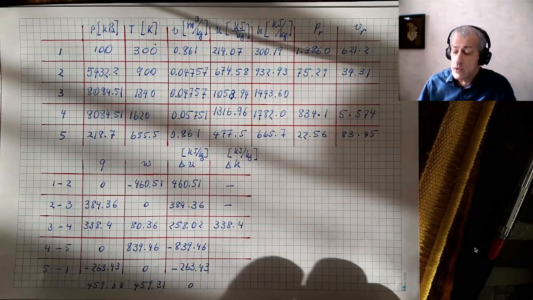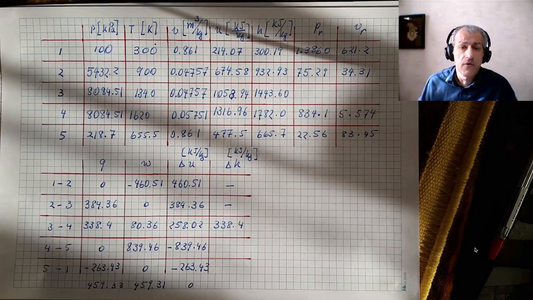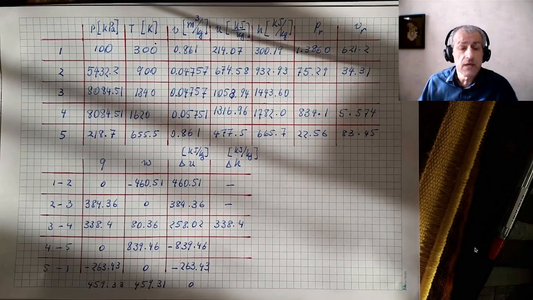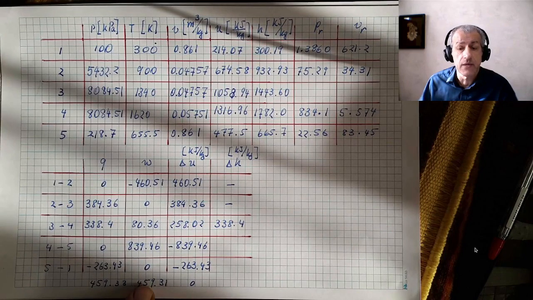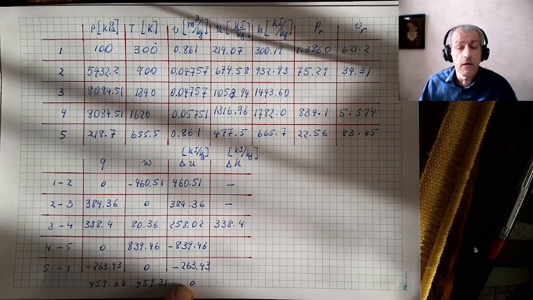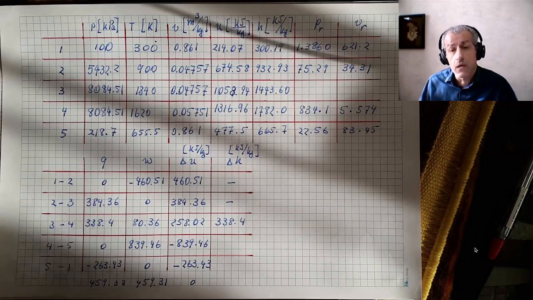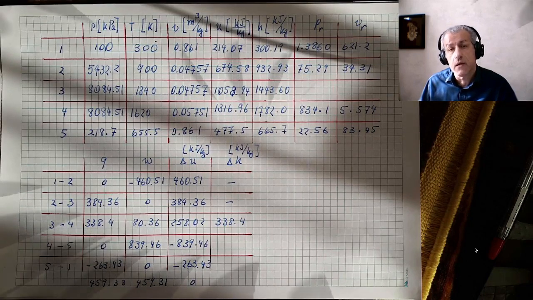Once you have filled these tables, then you have everything for your calculations. You remember that they should match: the total heat and the total work should be equal, and also the sum of all changes in U should be zero, and this would just mean that all your calculations are good and correct.